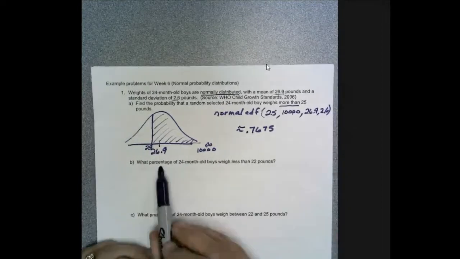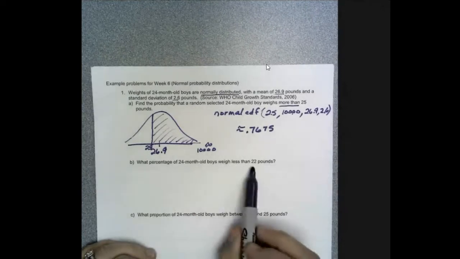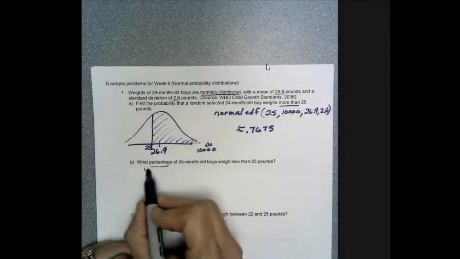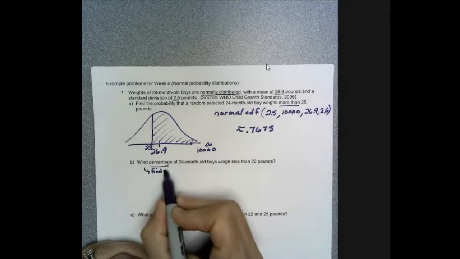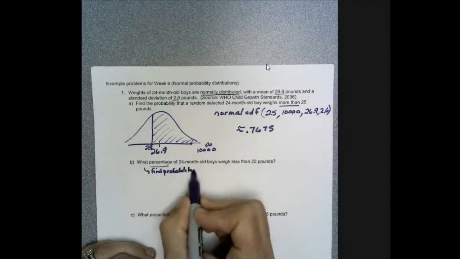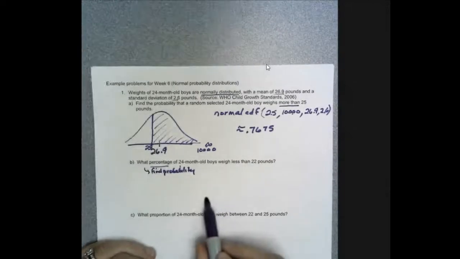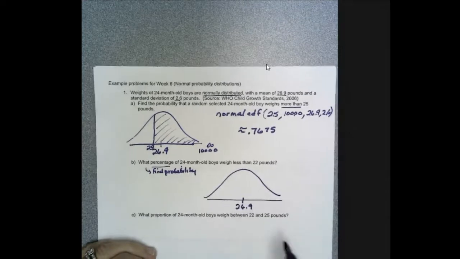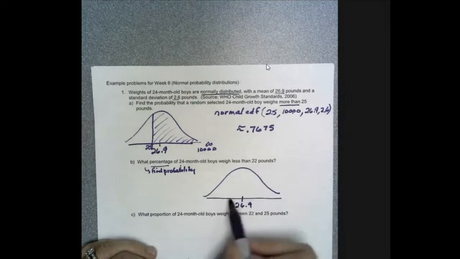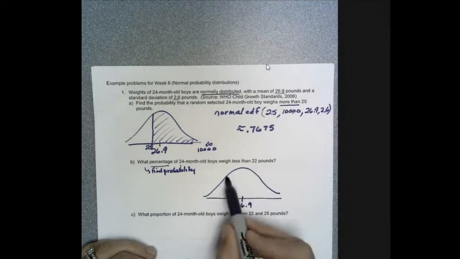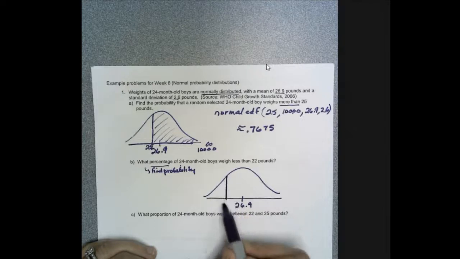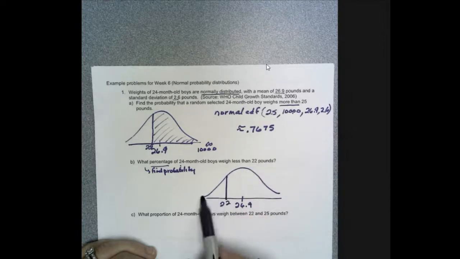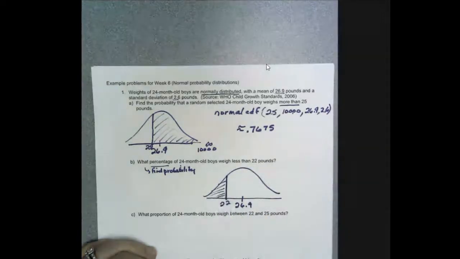Okay, next question is, what percentage of these boys weigh less than 22 pounds? Percentage means that you're trying to find a probability. So I'm going to do the same thing. I'm going to redraw my picture. And I'm going to put the 22 on my picture. Again, it's going to be to the left of the 26.9. And if we want the boys to weigh less than 22 pounds, that means we're going from 22 to the left. So I'm shading in to the left there.